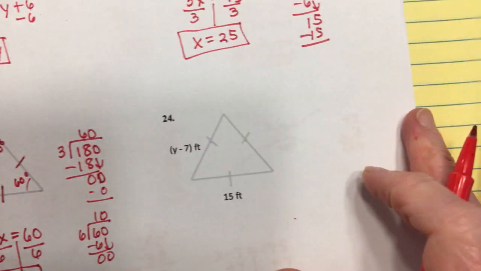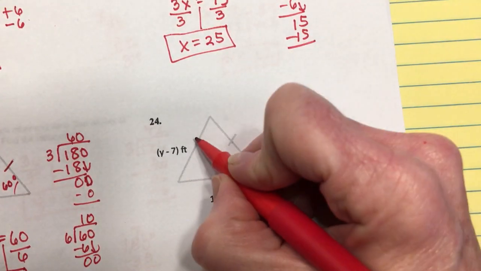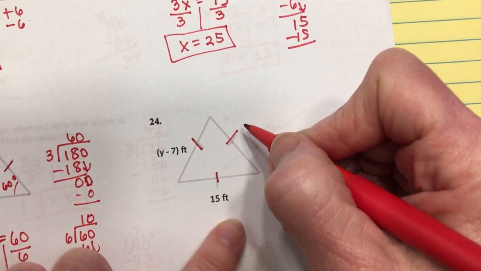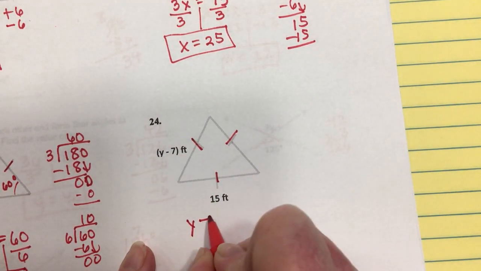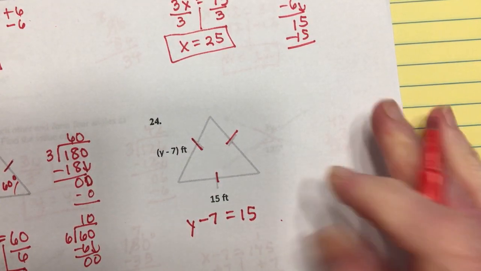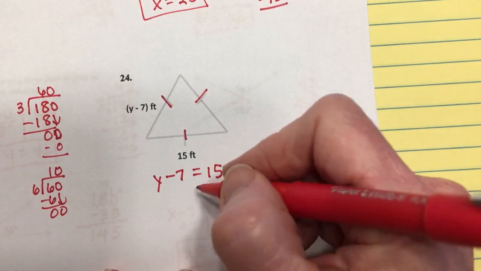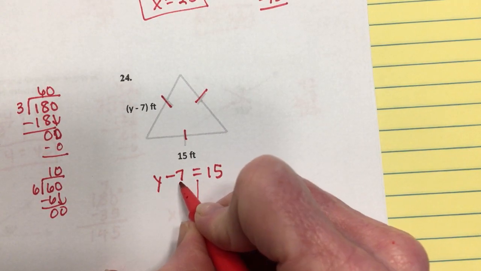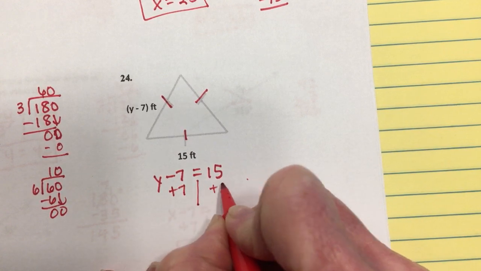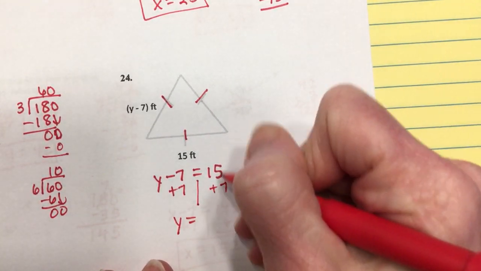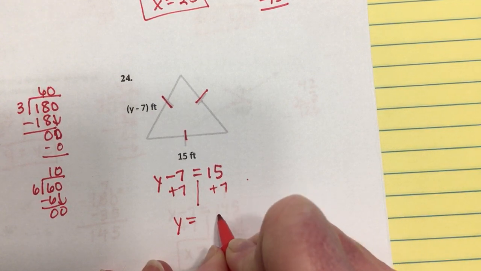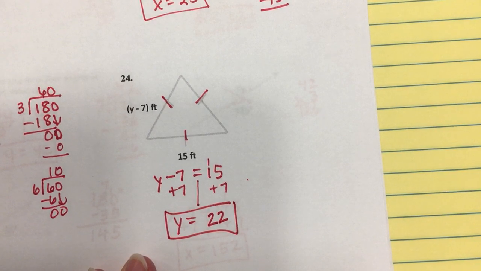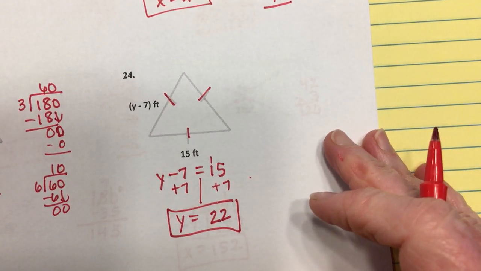All right, and then the last one, 24. These, again, are reminding me that all the sides are the same. So I know that this side has to equal this side. So y minus 7 has to equal 15. And then that's just an equation. I'm going to solve it. So cut it in half. Isolate the y by doing the opposite. The opposite of subtracting 7 is adding 7. This becomes y. Over here, 15 plus 7 would be 22. So y equals 22. All right, so that's the end of the Chapter 9 quiz review.